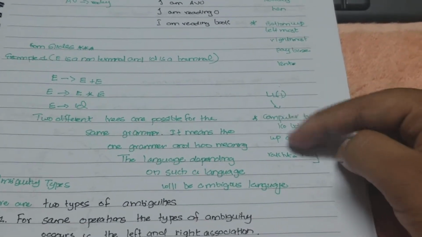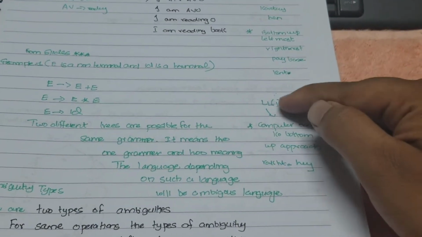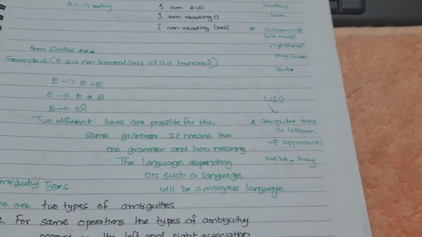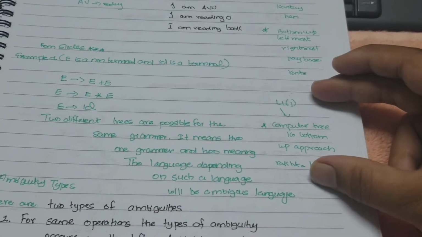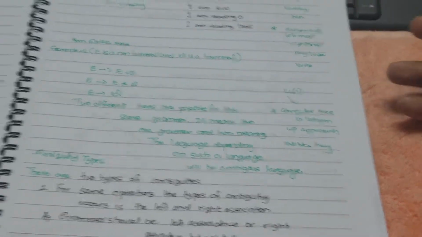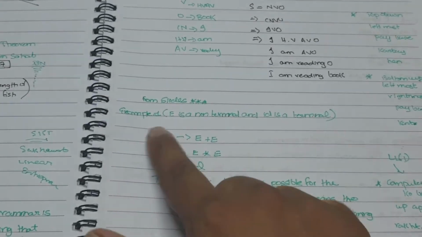Before this I forgot to tell you that this is a compiler type. You can Google about GNU/CC compilers, which are used to compile the C++ language. Okay, so coming back over here, where were we?